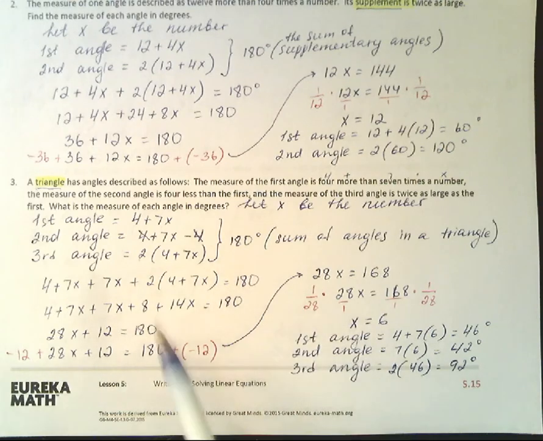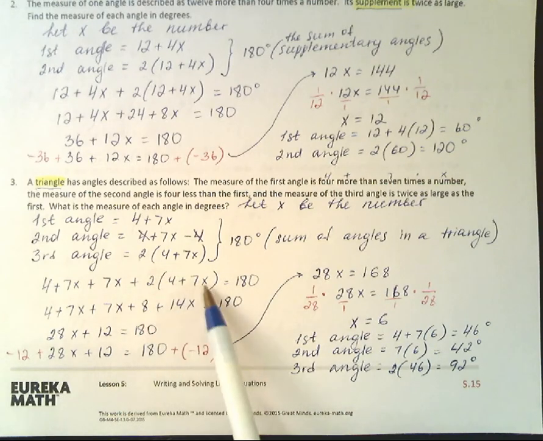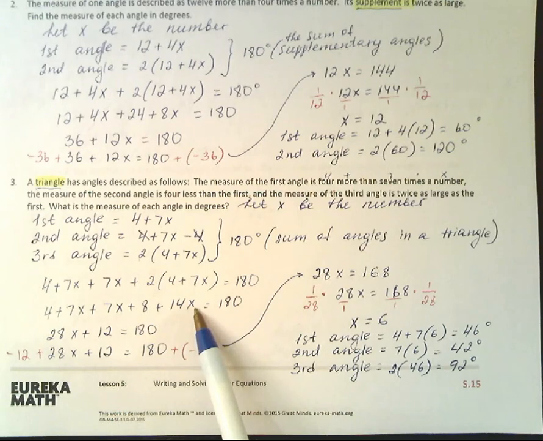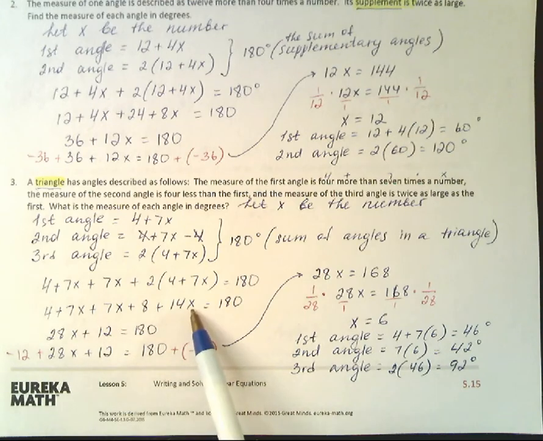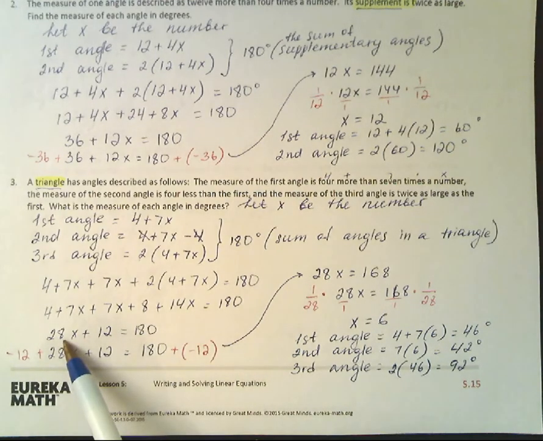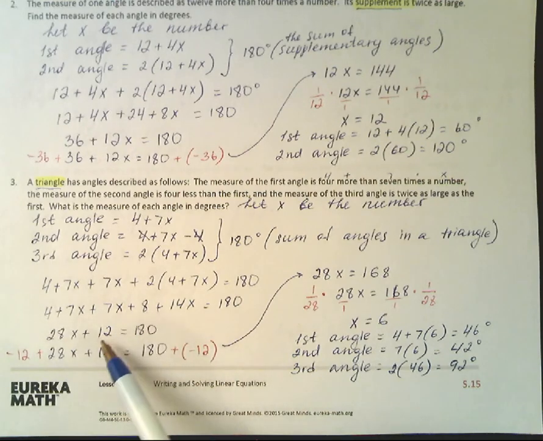Then you use the distributive property to get rid of the parentheses here. 2 times 4 is 8, 2 times 7x is 14x. After that, I combined like terms. I added the x's together, 7x plus 7x plus 14x is 28x, and 4 plus 8 is 12.